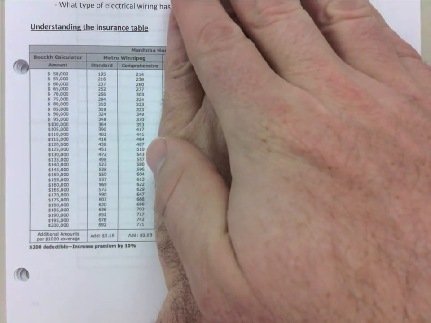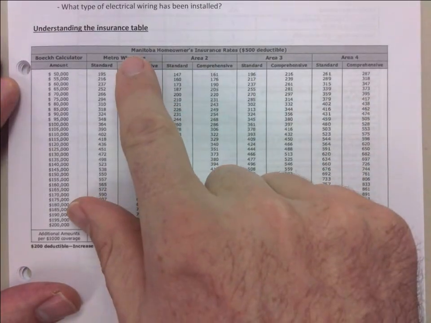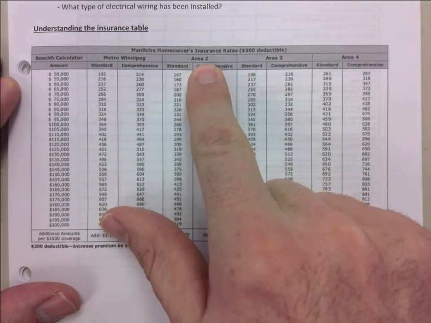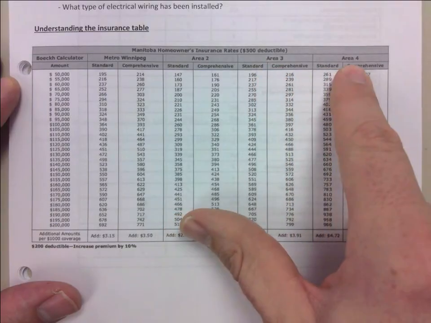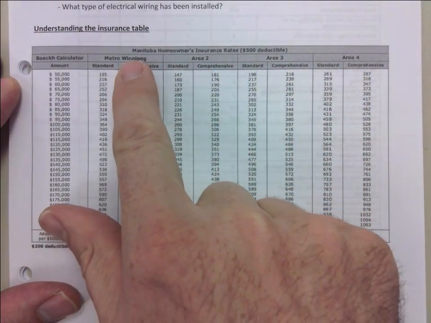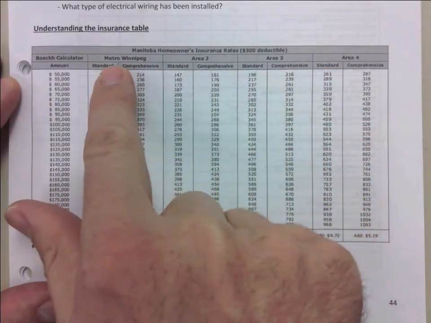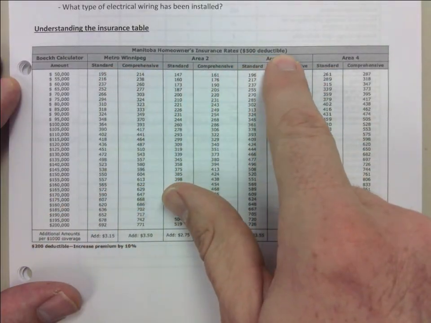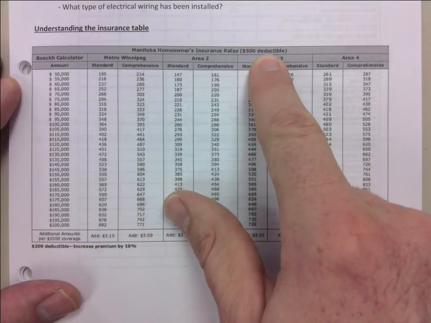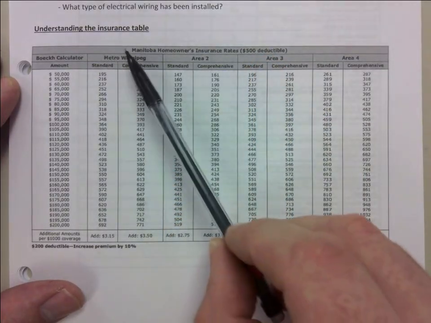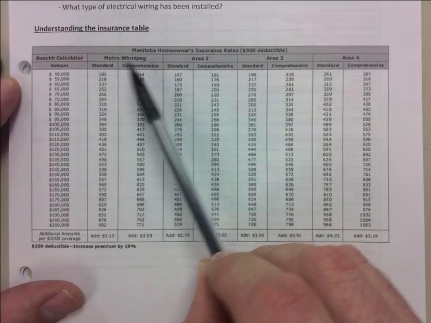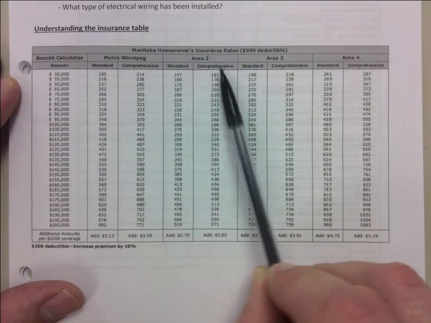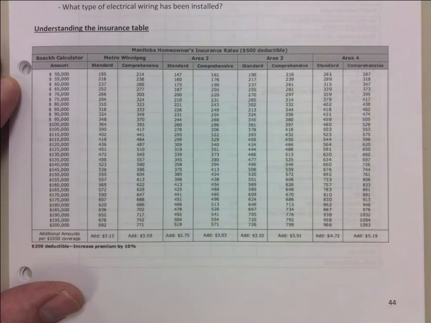Now we have Metro Winnipeg, Area 2, Area 3, Area 4. We still have a $500 deductible by default. And every area has a standard and a comprehensive rate. Every area has its own. So that's something to remember.